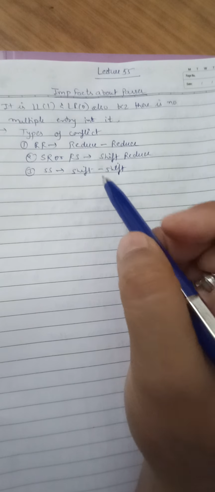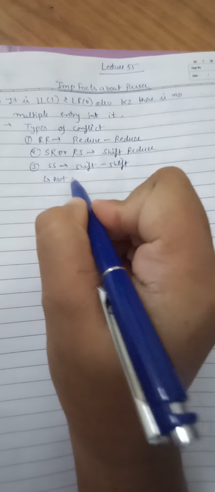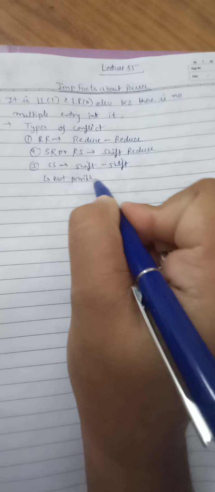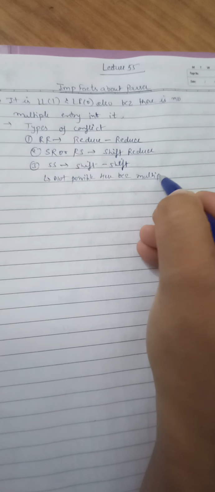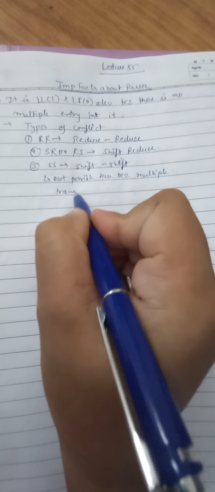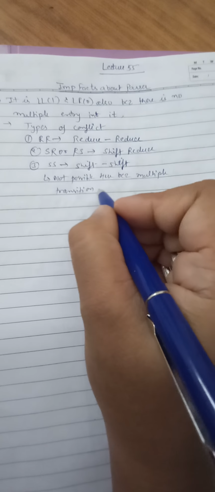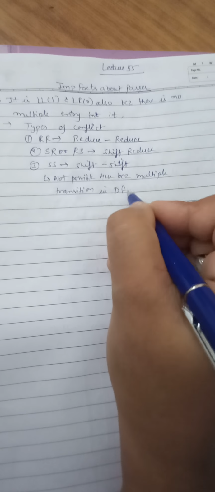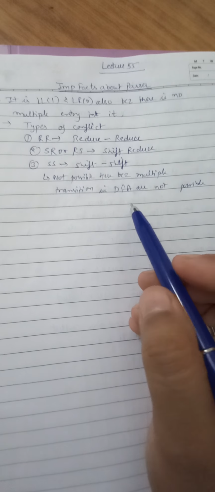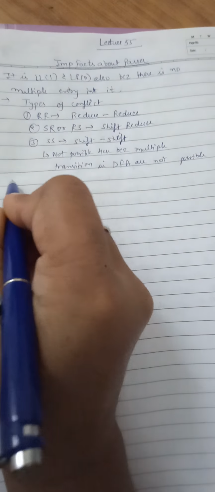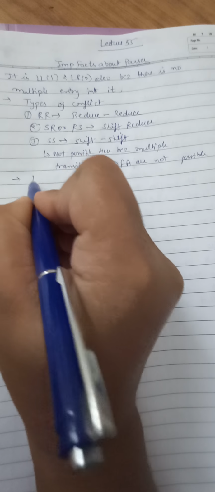Shift-shift is not possible here, because multiple transitions in a DFA are not possible. As we know, with the goto function we are making the DFA. So in a similar way, some other things are there. What are they?